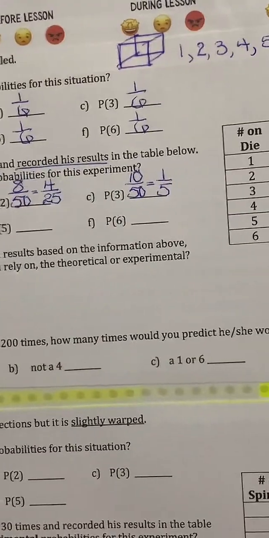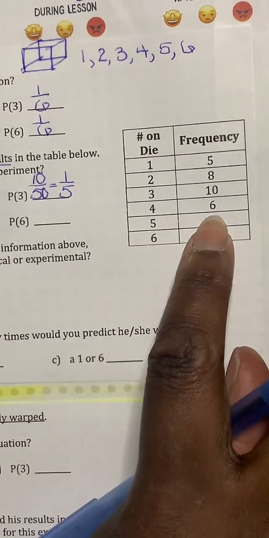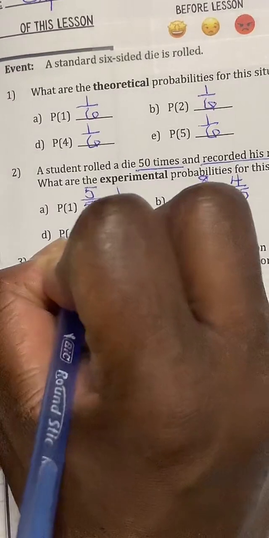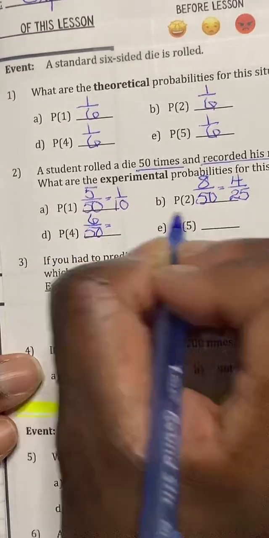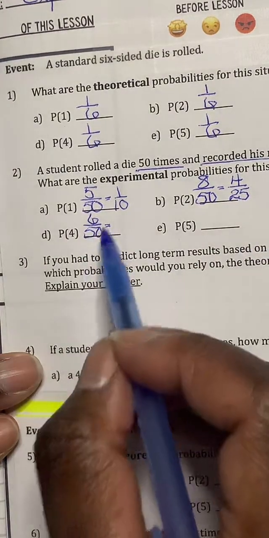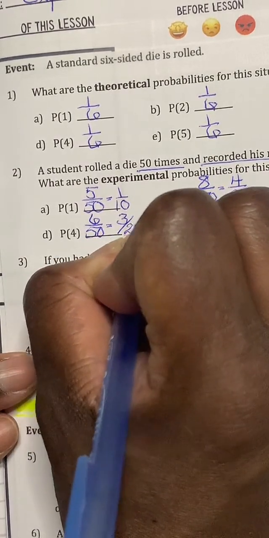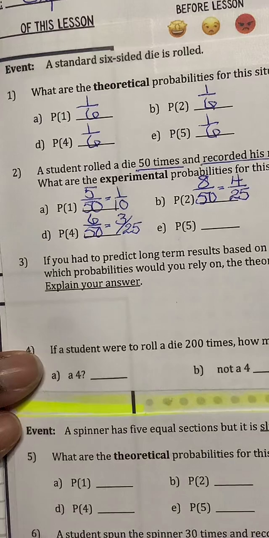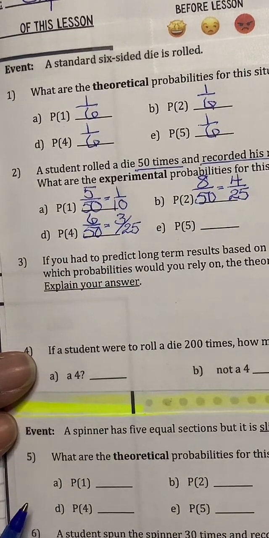Okay, so now the probability of getting a 4. Here I go with the 4s. It came up 6 times, so 6 out of 50. If I reduce it, or divide by 2, that will give me 3/25. They don't have anything else to reduce by, so that's my final.